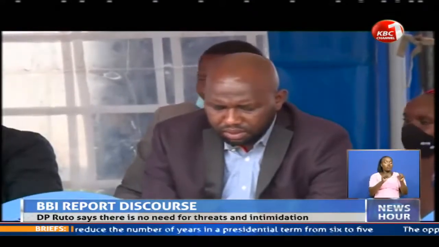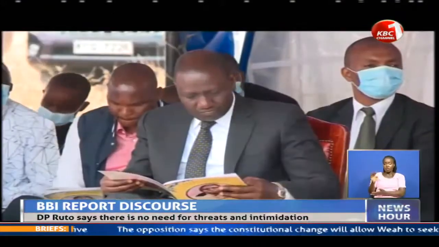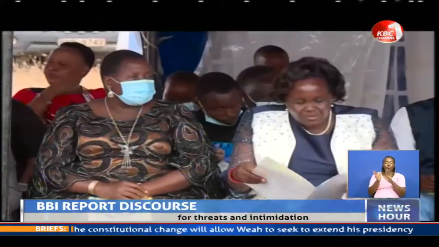Elgeyo Marakwet Senator Kiptum Murkomen asked those pushing for the adoption of the BBI report to stop dismissing the views of those questioning it, asking them to stop chest thumping and shouting at Kenyans.